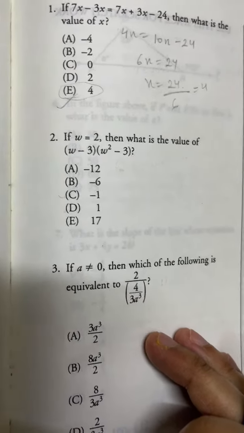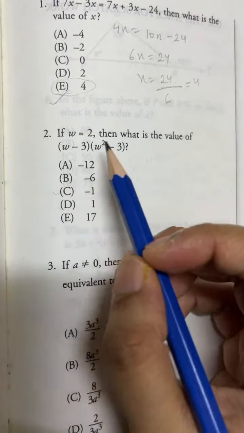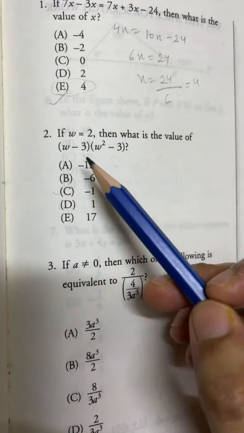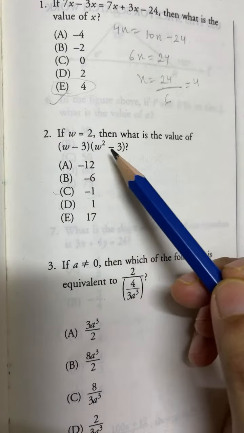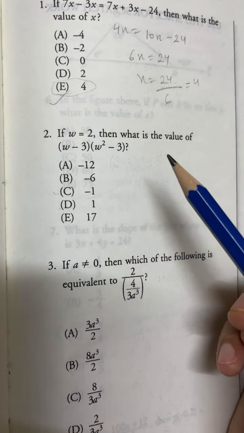Okay, question number 2 here says if w equals 2, then what is the value of w minus 3 times w squared minus 3?